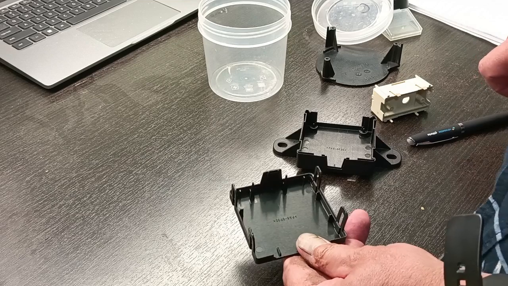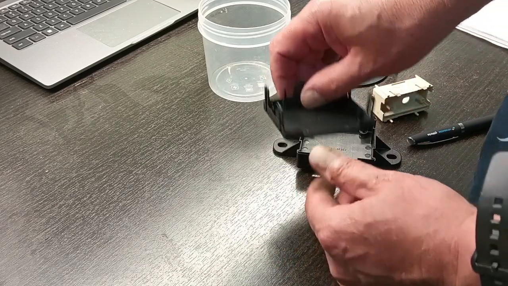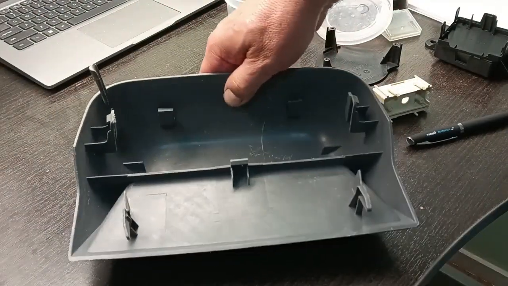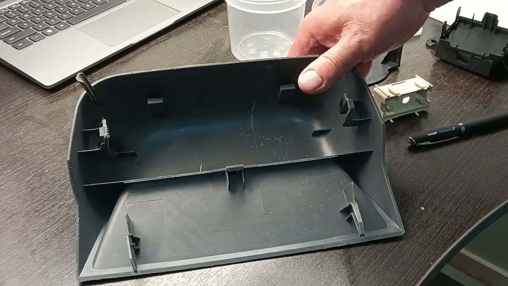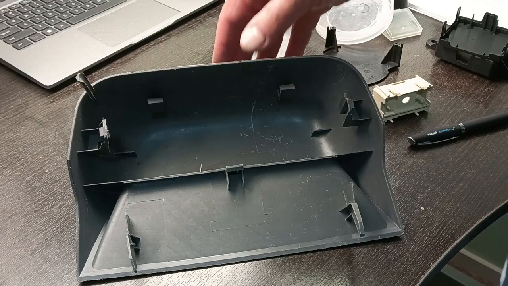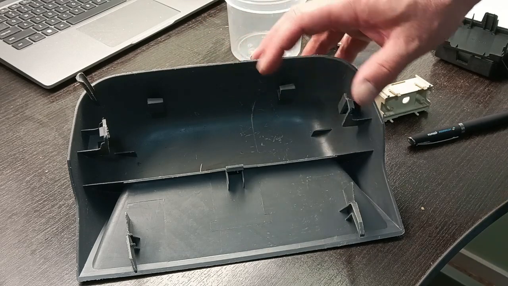Let's look at something a little bit more complicated and require a considerable amount of effort to build. Let's look at this part here. This is a Toyota Camry high mount stop lamp. Goes in the back windscreen of a mid-90s Camry. I built this mould as well.